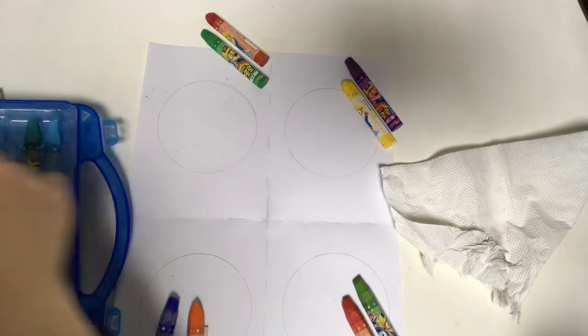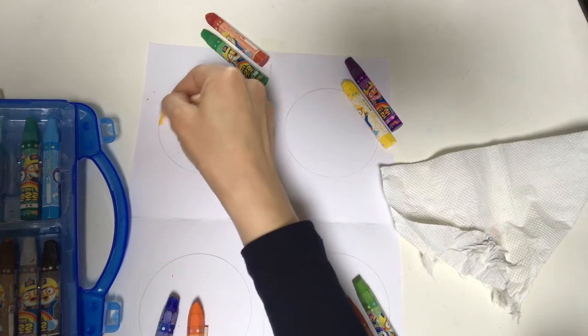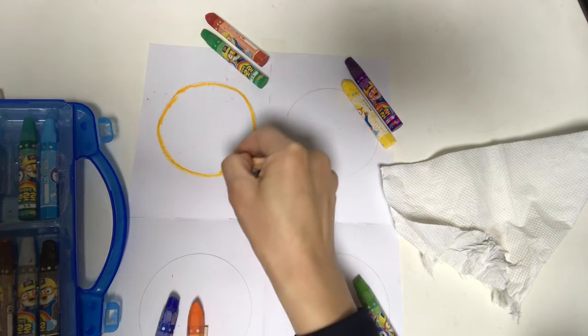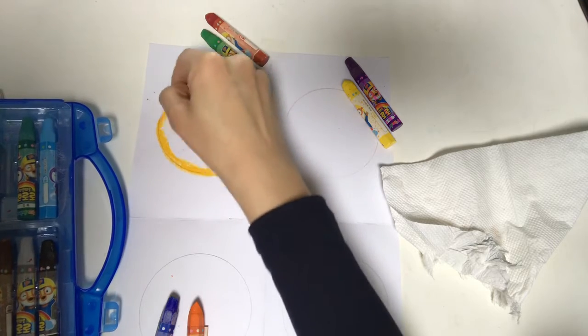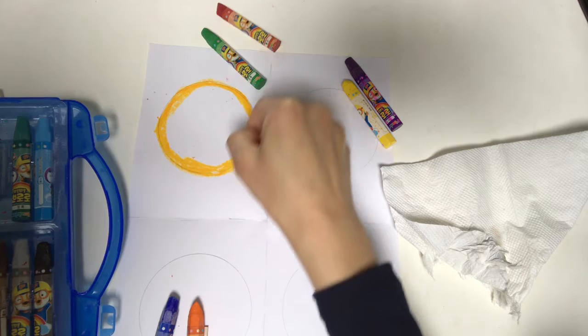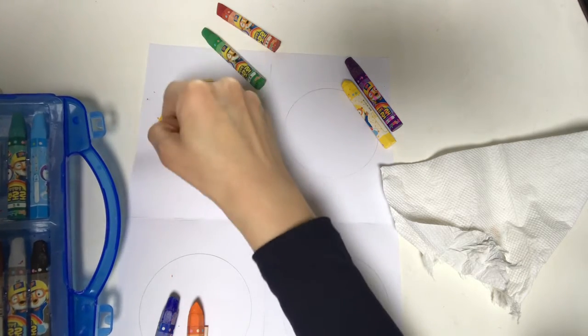I want to start with maybe the mandarin, yellow, orange. Start with the circular shape. I want to color it, the outer side, and go in.